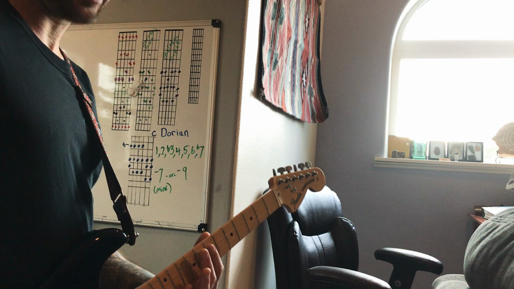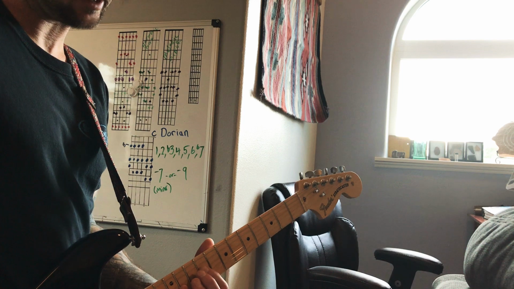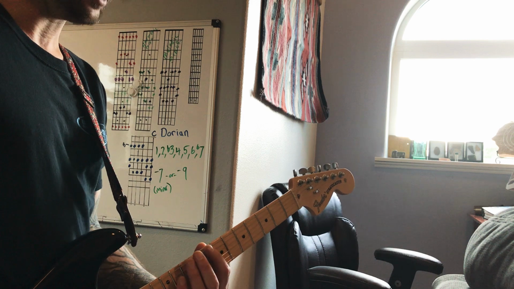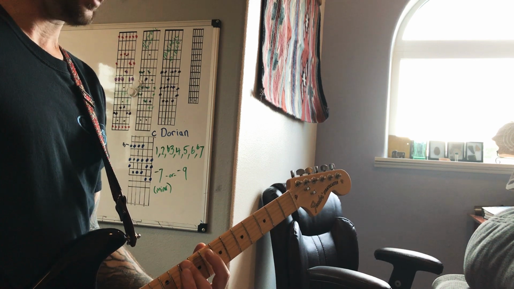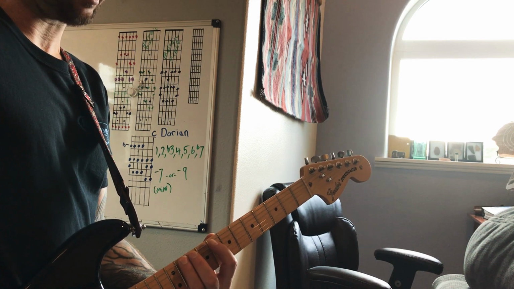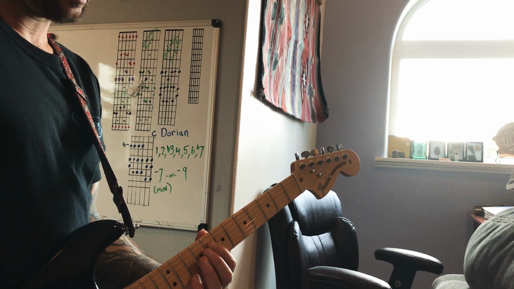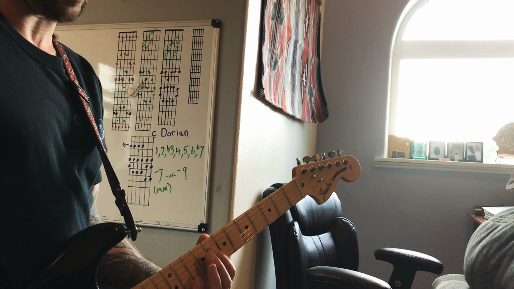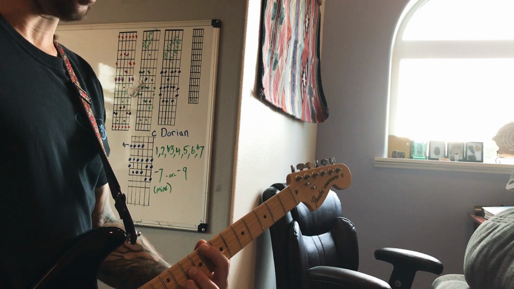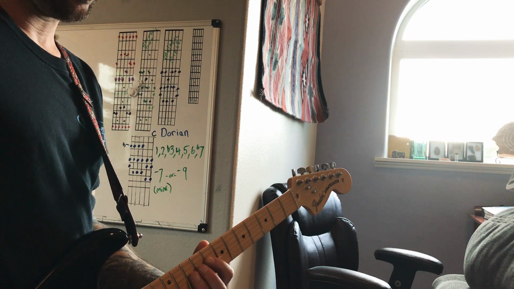So if it were the major scale, it would be 1, 2, 3, 4, 5, 6, 7, and then 1. So that's your octave. So since we're in Dorian, it's 1, 2, and then so this would be your 3 normally, but we're gonna make it flat. So it's 1, 2, flat 3, 4, 5, 6, and then instead of the 7 being here, it's flat 7. So flat 7, and then 1. So here's your octave. So 1, 2, 3, 4, 5, 6, 7, 1.